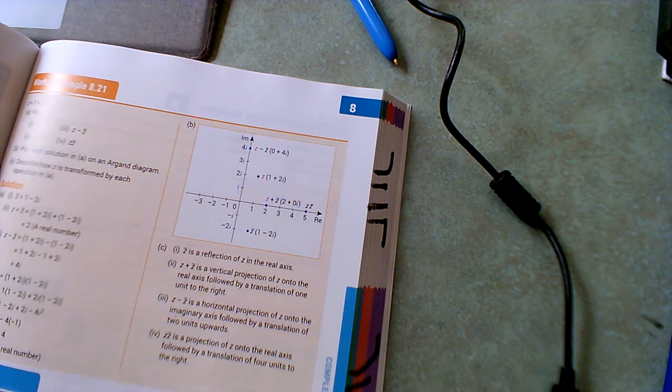So what I'm going to do is another example here. So exercise 8.6. I'm going to start off by doing question 2.